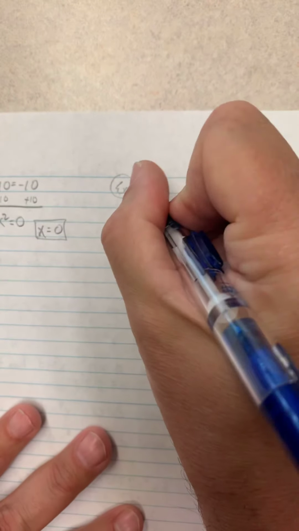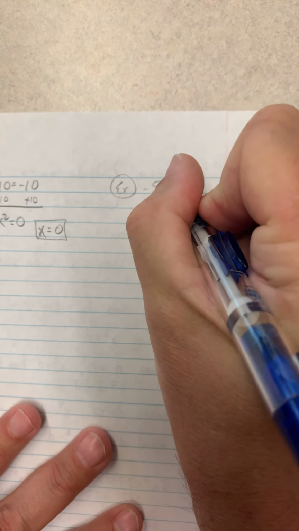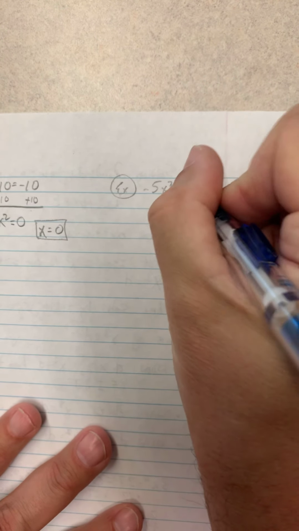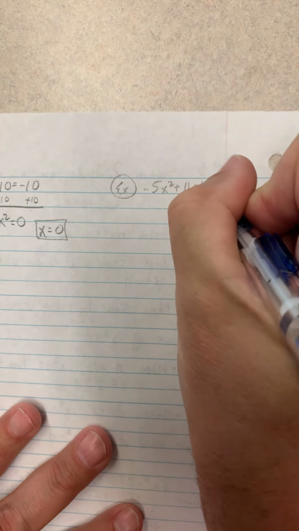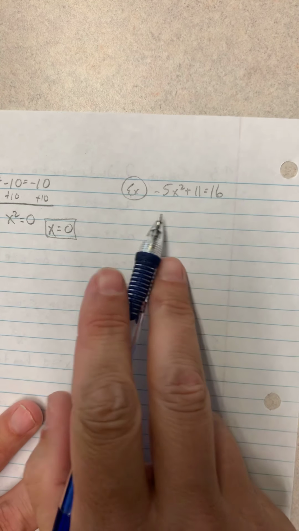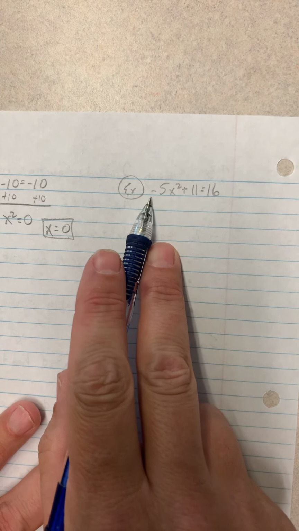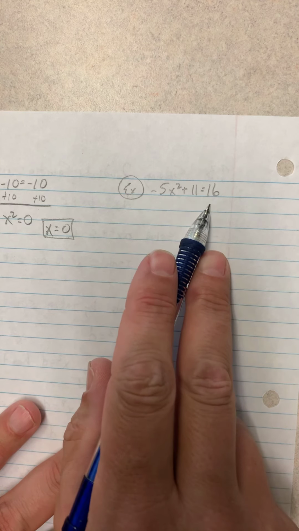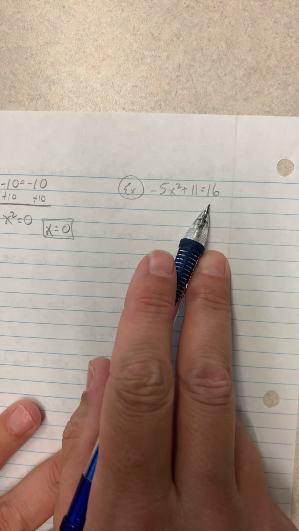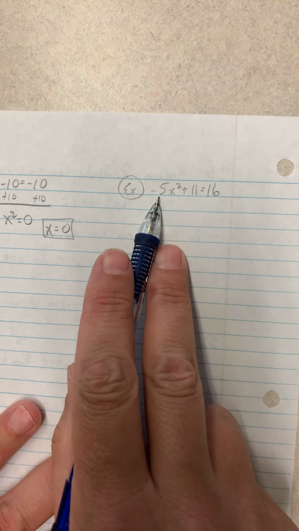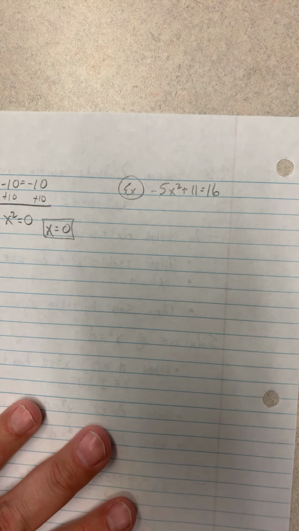And then our last one, you might have something that looks like this. Negative 5x squared plus 11 is equal to 16. And I can already see, this is giving me a hint right here. I know I'm going to subtract 11, which is going to give me a positive 5, and I'm going to divide a positive by a negative, which is going to give me a negative number.